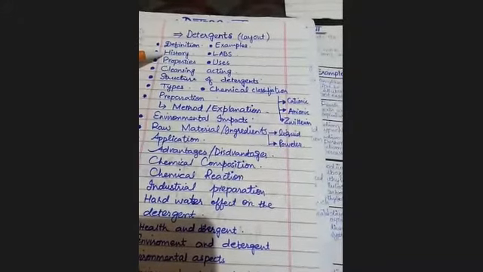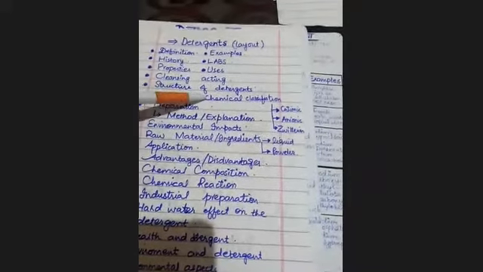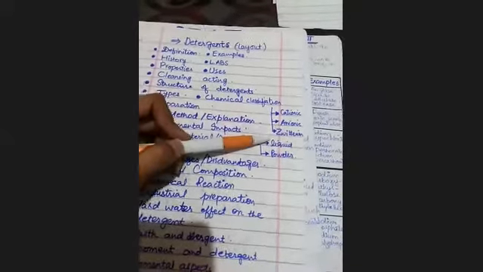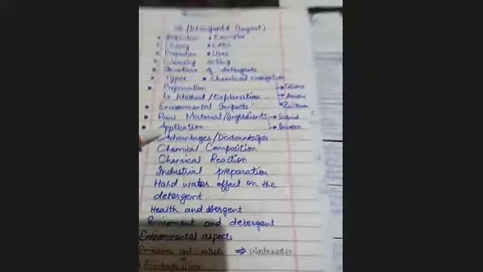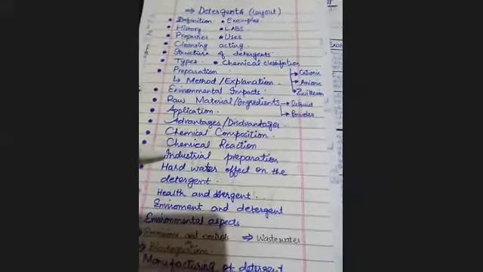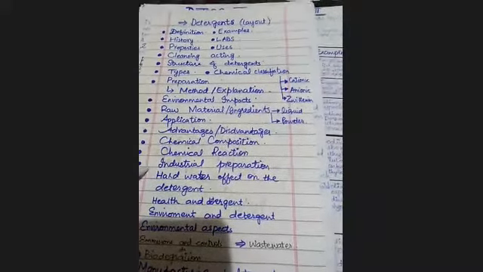So let me start my second major topic, detergents. Here is a layout of the topics we are going to discuss in detergents: its definition, its examples, LAB, one of its types, discovery, properties, uses, its action, its structures, its types, chemical classification, which we will illustrate moving ahead. Its preparation, its environmental impact, raw materials, application, advantages and disadvantages, chemical composition, chemical reactions, industrial preparation, and what is the hard water effect on the detergent.